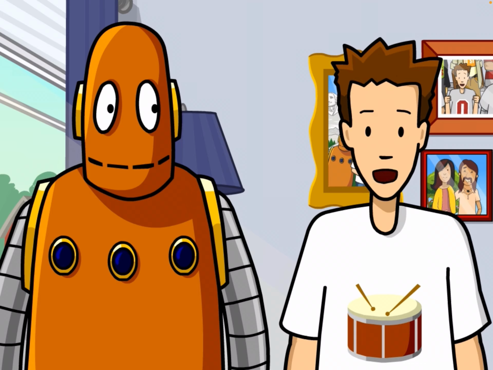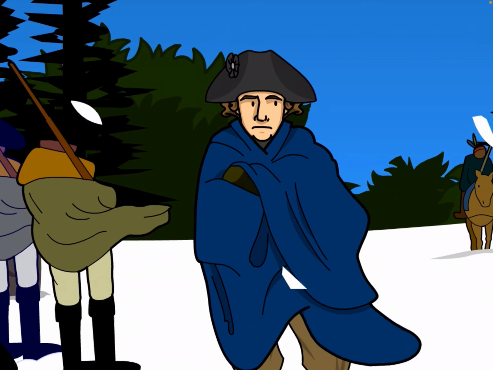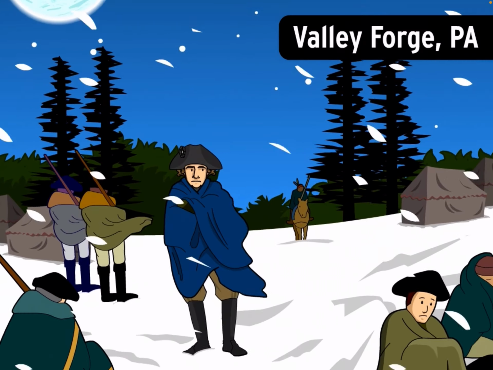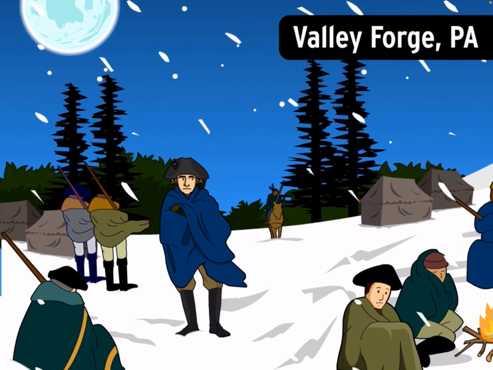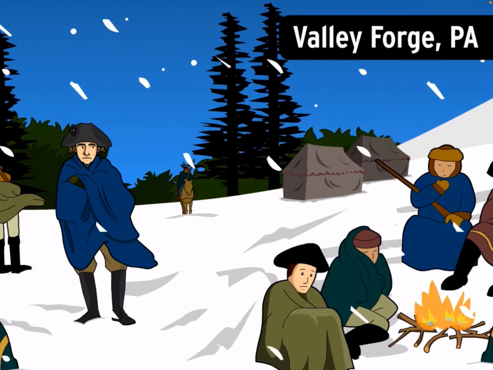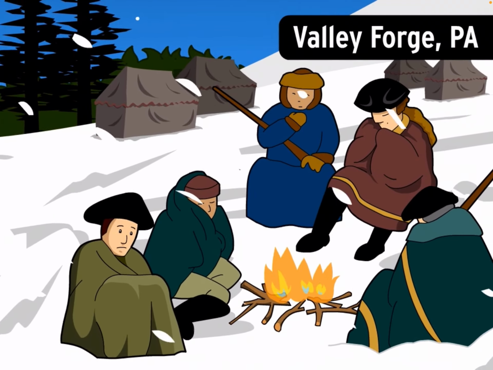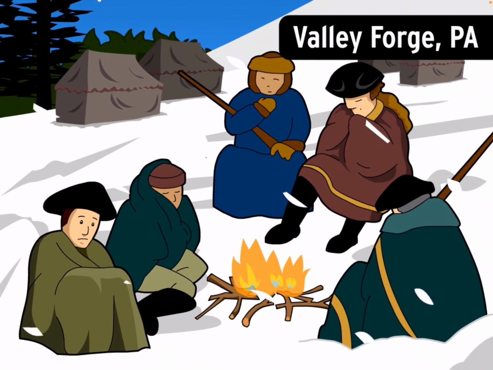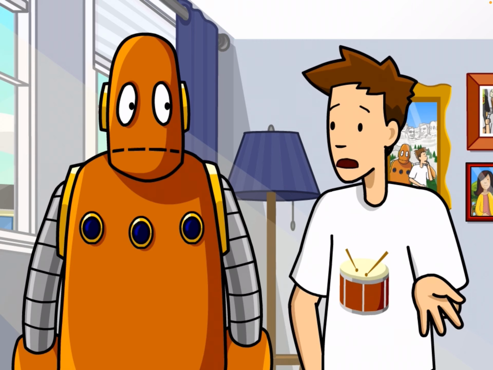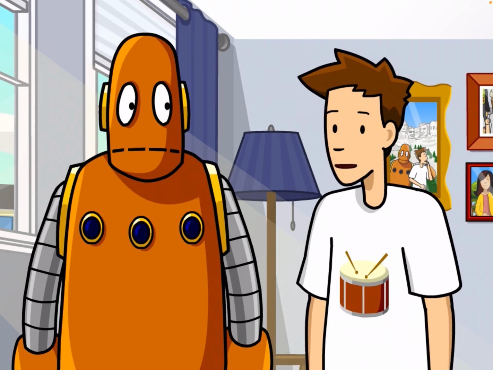But the American army was still short on supplies. In the winter of 1777, more than 10,000 of Washington's troops were stationed at Valley Forge, Pennsylvania. They had nowhere near enough food and slept in tiny, freezing shelters. 1 out of every 4 men died from cold, starvation, and disease. It was a low point for the war effort, but the military successes kept coming.